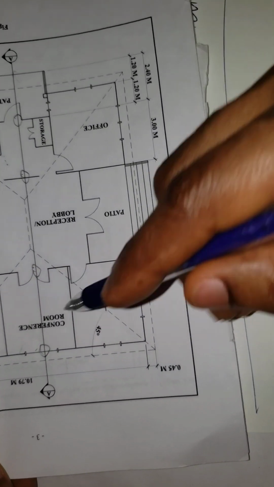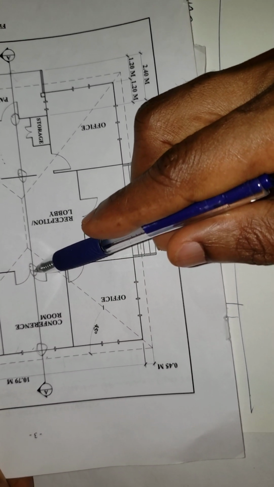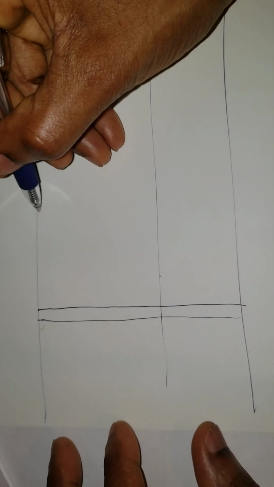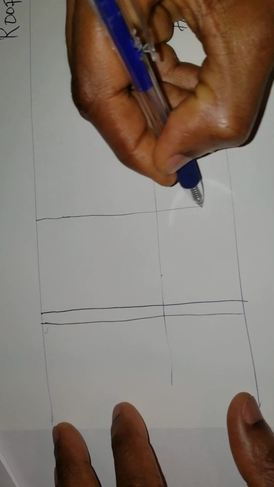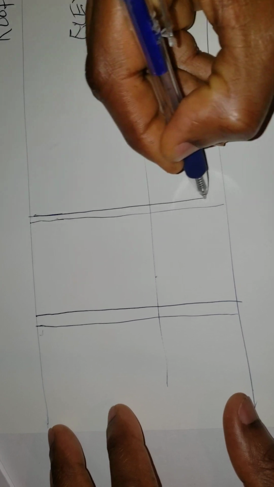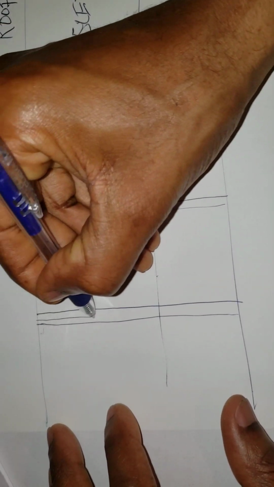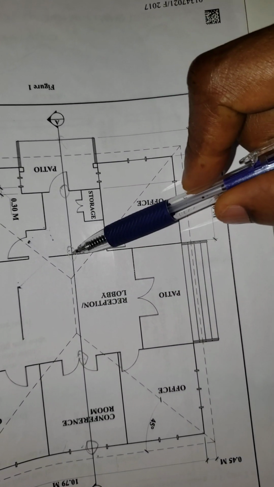From that wall, so we have drawn this wall. Next we go across and we draw this wall here, which would be someplace here. I think I started my first wall too thick, but it's okay, never mind. Next we cut here.